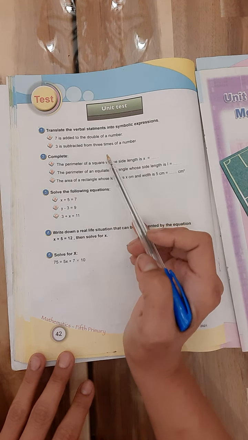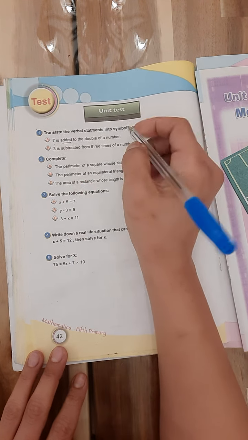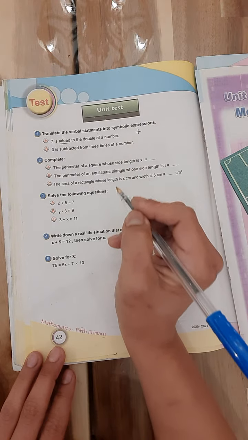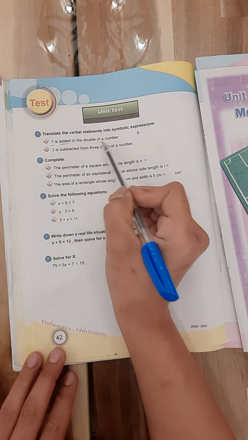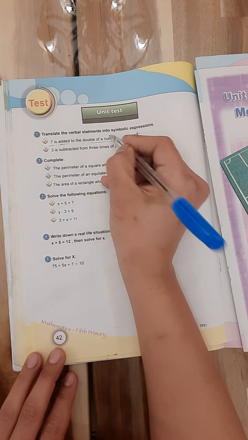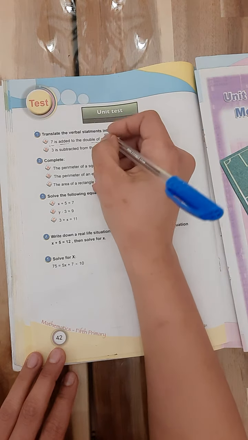7 is added to the double of a number. The first thing, adding means plus, the operation first. Prepare your two numbers. This is 7 prepared. Double of a number, we are going to call the number x. Double of a number x is written in math as 2x, because double and twice mean 2 times, and times will disappear on one condition: that the number is written first and the letter is written second. So it will be 2x.